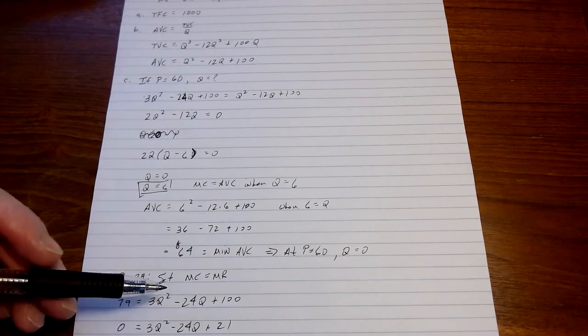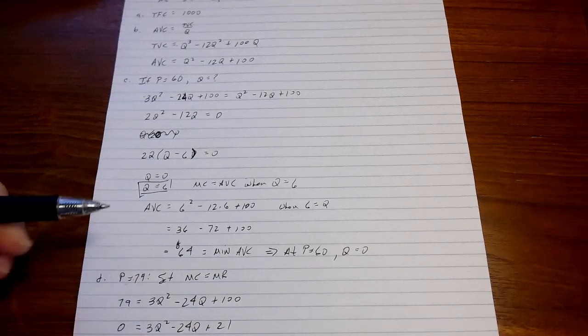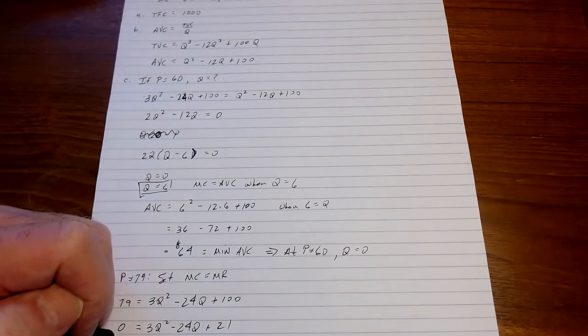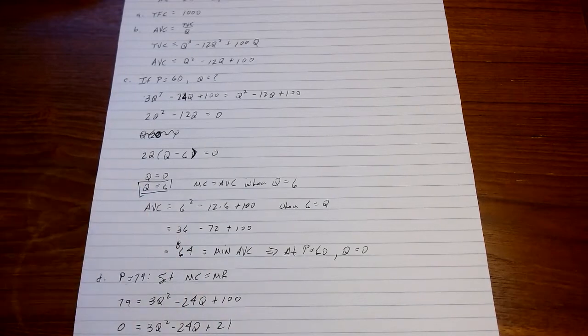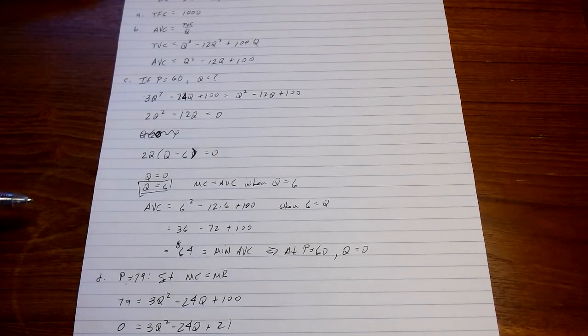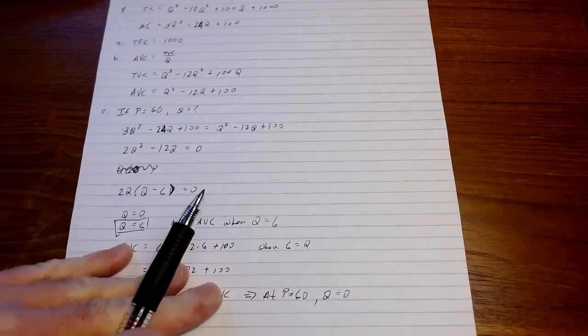The firm is always going to maximize profit at the larger quantity. So we generally will ignore the smaller quantity and say this is our solution. The firm should produce 7 units of output at a price of $79. All right.